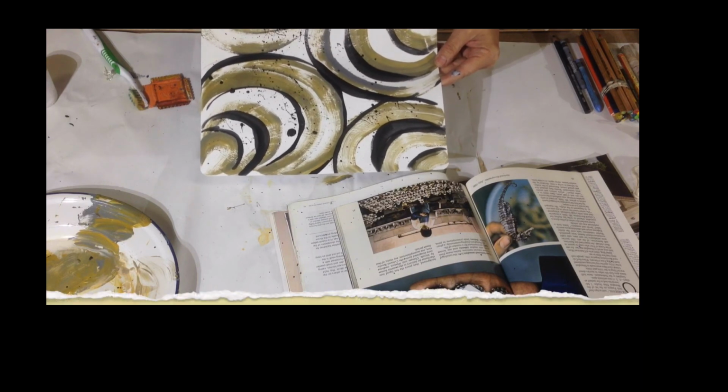And that's all there is to it. That's the sketch for my painting. So do this now, and we'll see you in the next section.